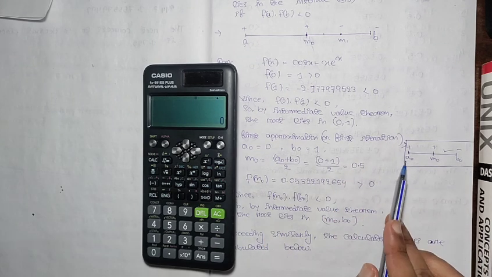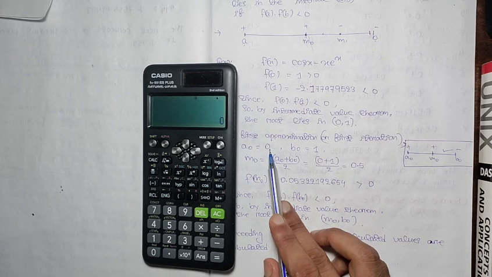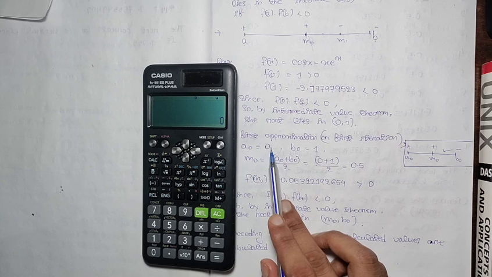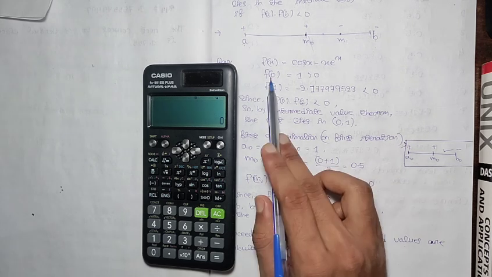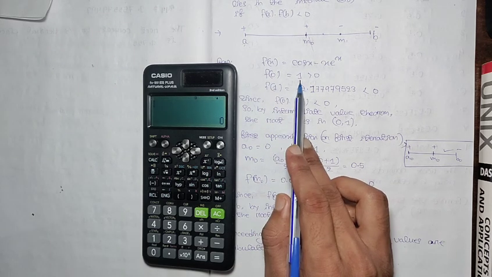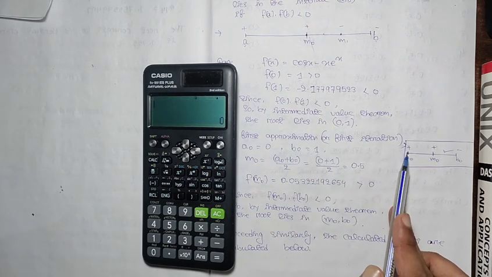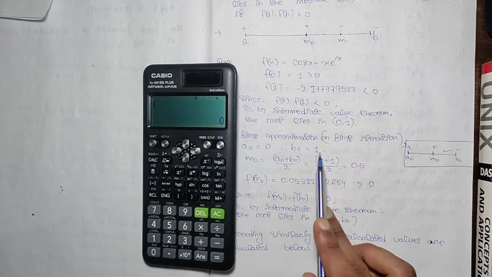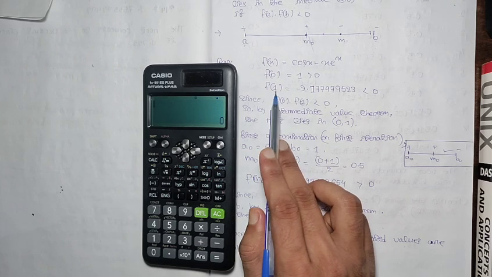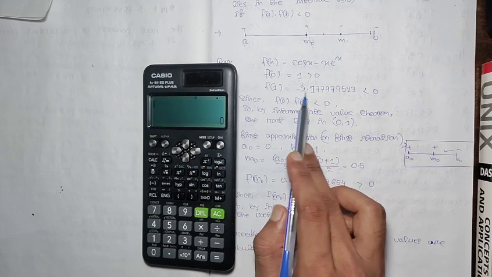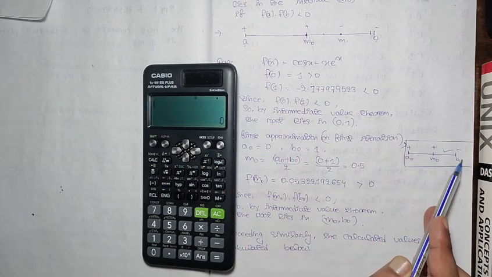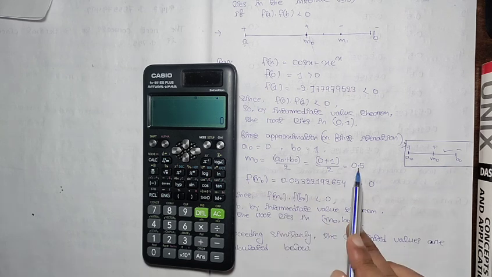See here, a0 is 0, and f of 0 is positive, since 1 is greater than 0. So a0 is positive. And when b0 is 1, f of 1 is negative, so b0 is negative, and the midpoint is 0.5.